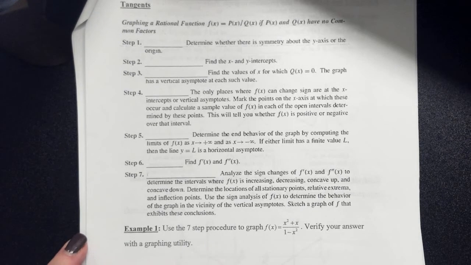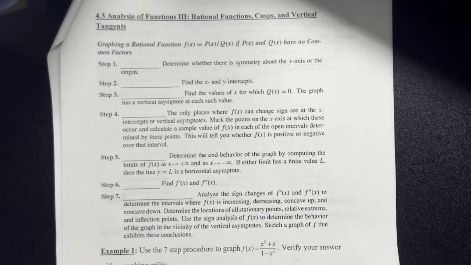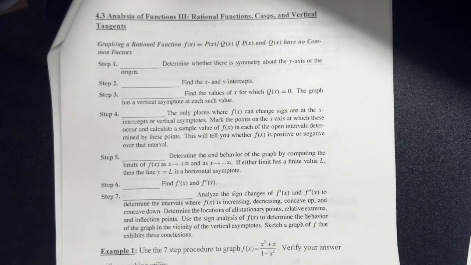So for section 4.3, we're going to do a little bit of review, combining it with what we now know about increasing and decreasing in concavity. We're going to talk about graphing rational functions. And we talk about a 7-step process in terms of graphing a rational function, but really this is just making sure that you have the skills necessary.